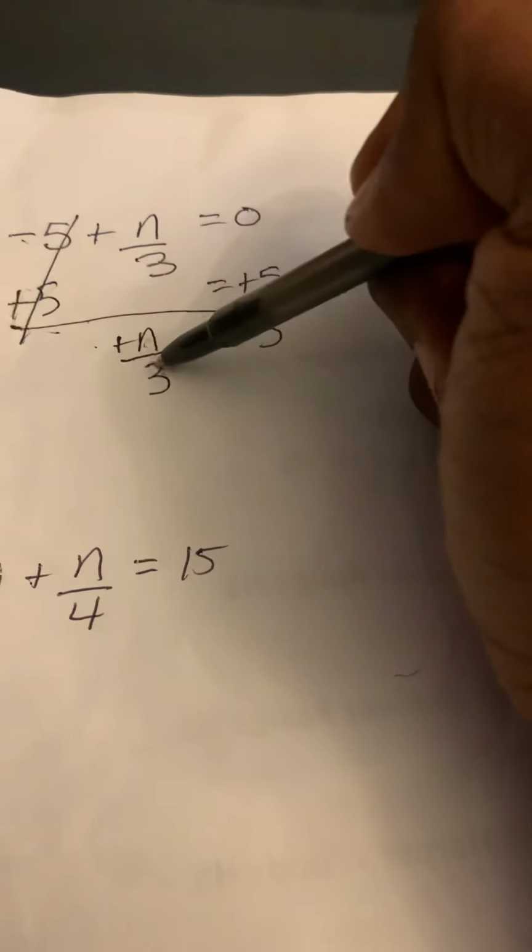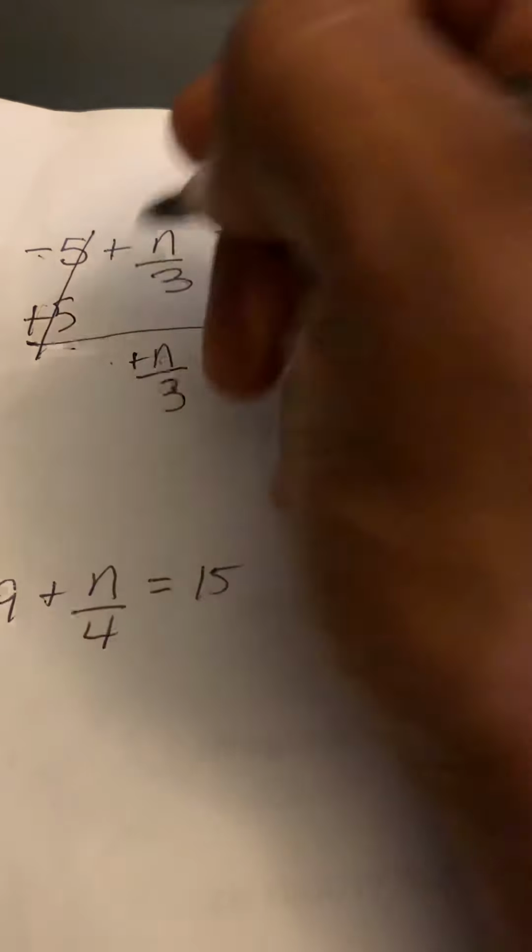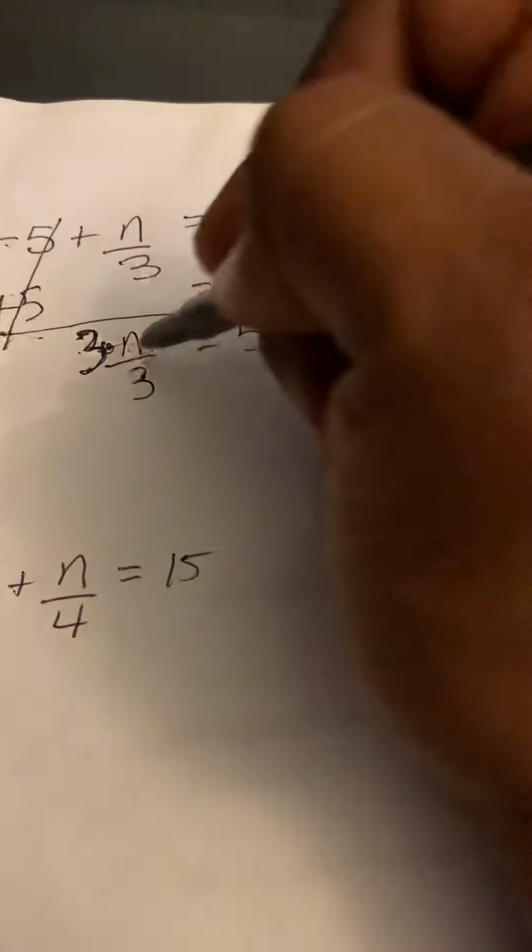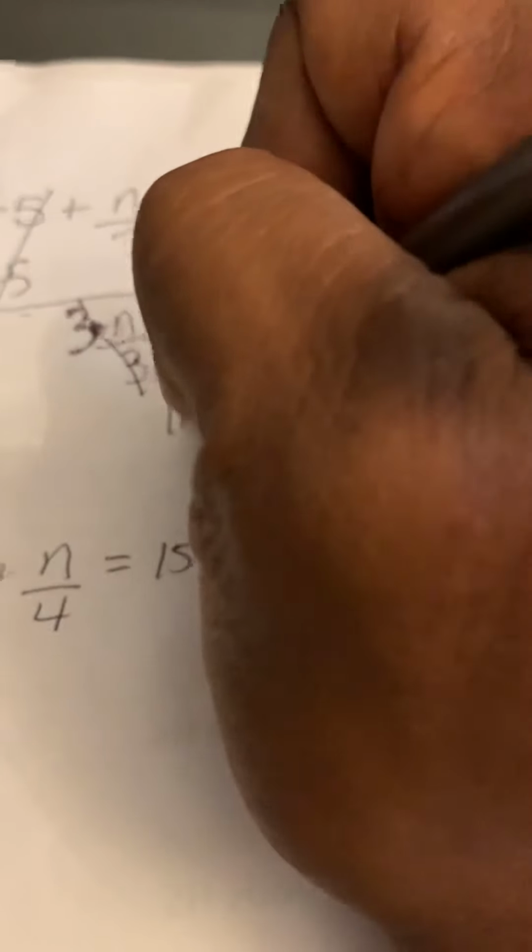What's the opposite of dividing by 3? Multiplying. So I'm going to multiply this side by 3, and I'm going to multiply this by 3. That's going to leave me with 1n is equal to 15. Do I need the 1 there? No. n is equal to 15.